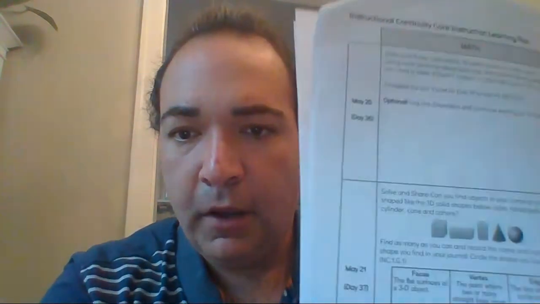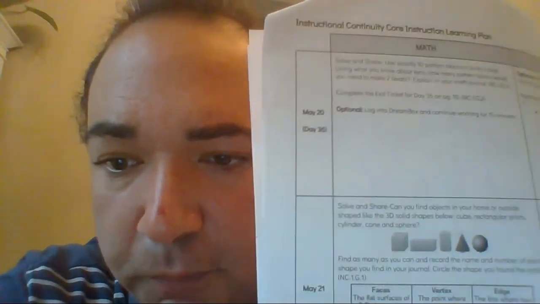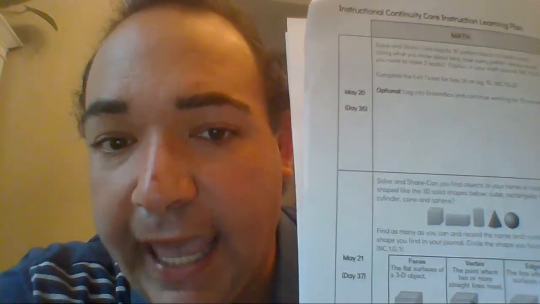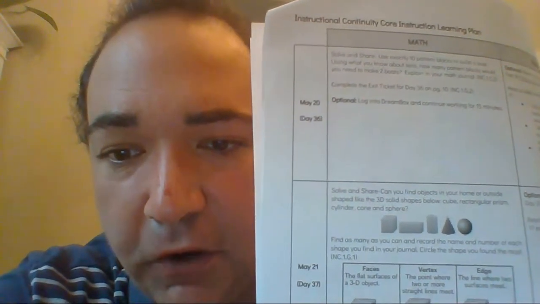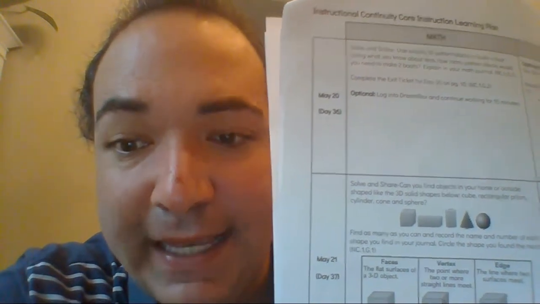All right. And on your learning packet from CMS, I'm going to show you right here, and we're going to go over the shapes right here. I'll fold it in half so it's easier to see. All right. So you have a cube, a rectangular prism, a cylinder, a cone, and a sphere. All right, so if you're looking at those, you have a cube, rectangular prism, cylinder, cone, or sphere.